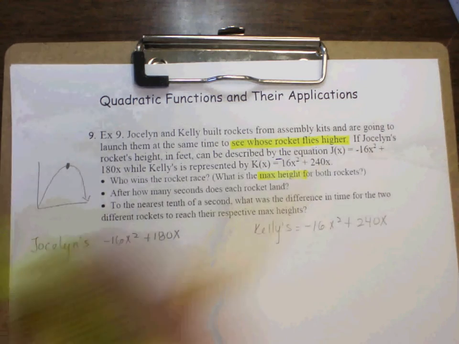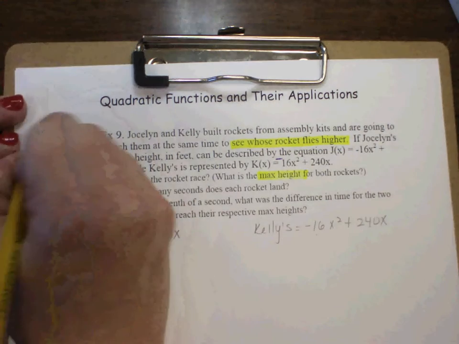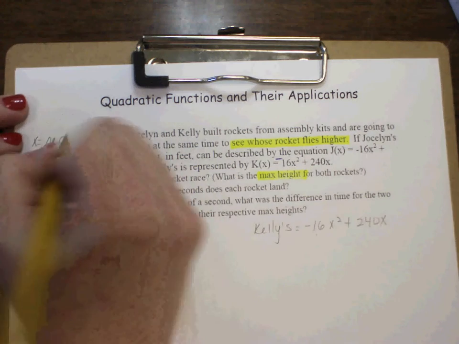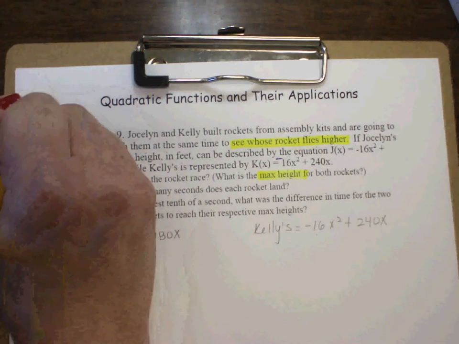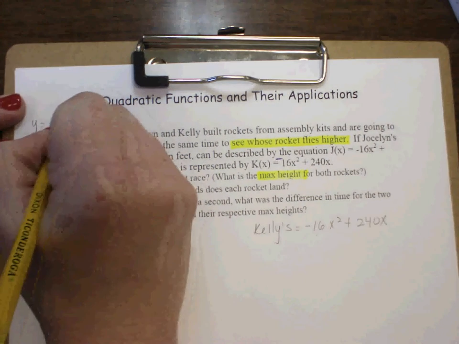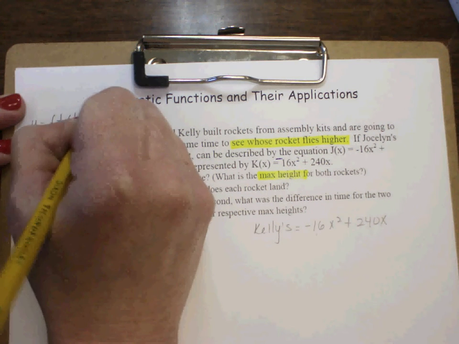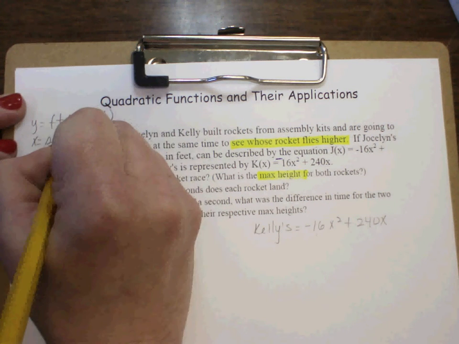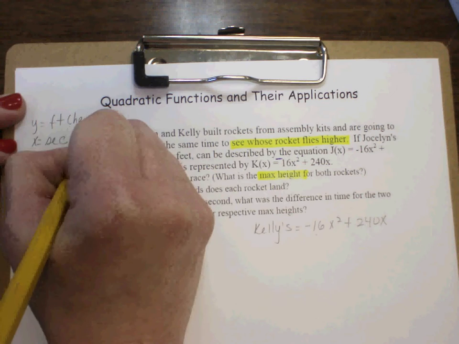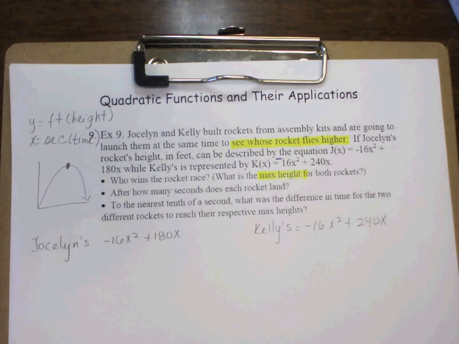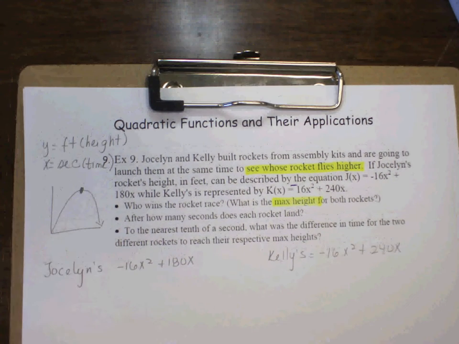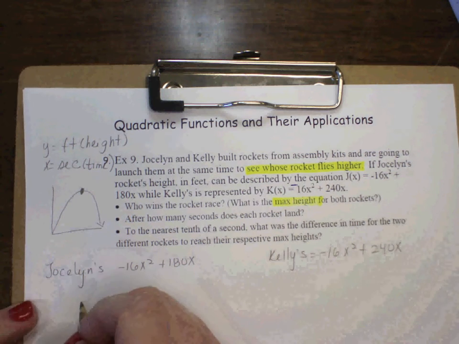Now the x will be time in seconds, and the y will be height in feet. All right? So the x is always time. The y, 99% of the time, is height. All right, so let's find both axes of symmetry.